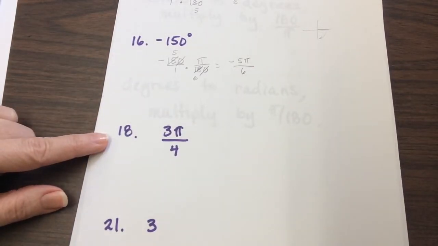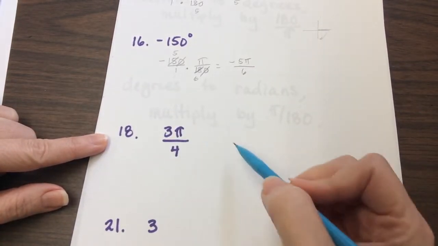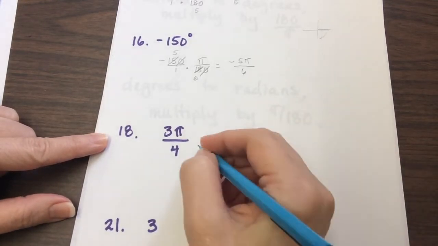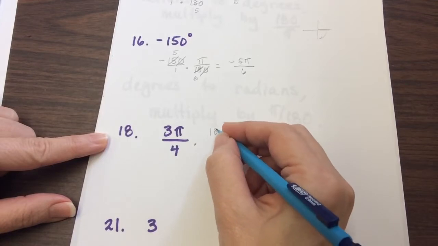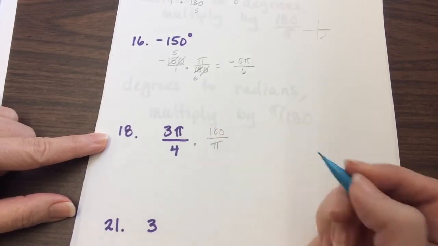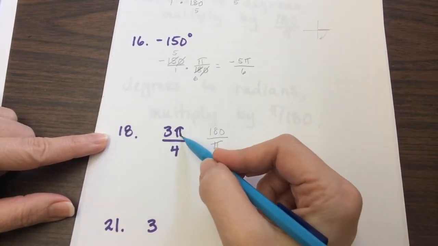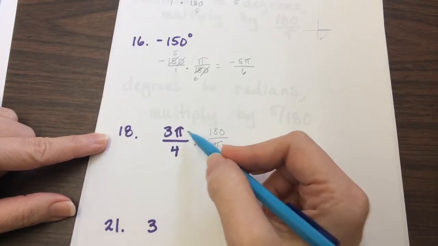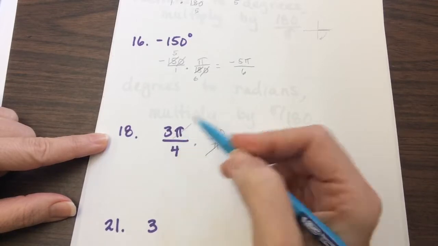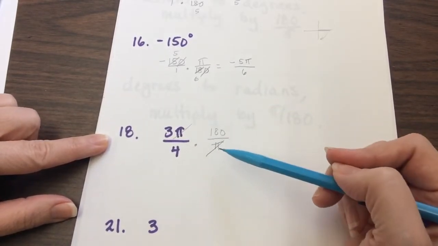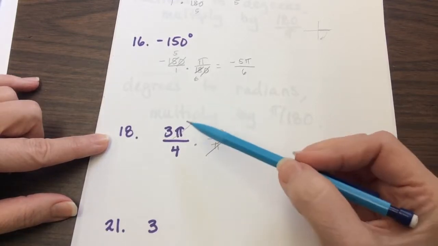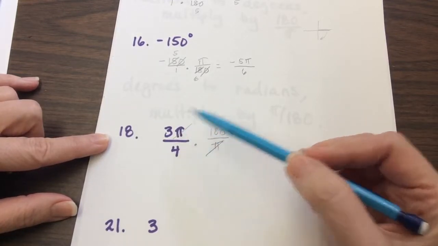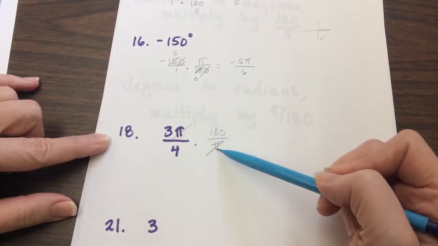Let's go the other way with it. Now I've got radians, and I want to convert this to degrees. To convert radians to degrees, I multiply by 180 over pi. If I've got pi in my initial problem, what always happens to these pi's? Those cancel out. This is also a good way to remember whether you multiply by 180 over pi or pi over 180, because if you're going from radians to degrees, you want those pi's to cancel out.